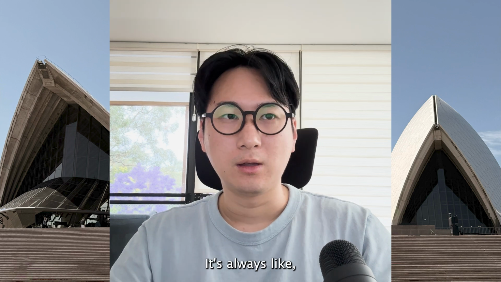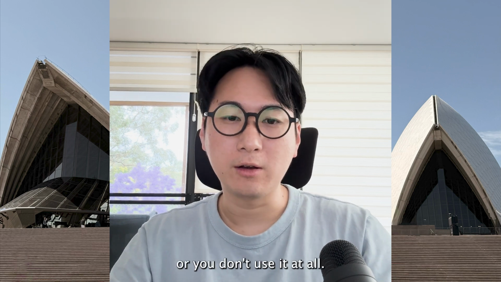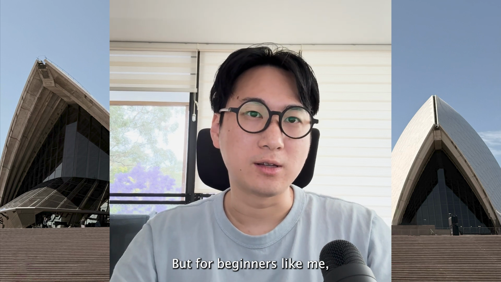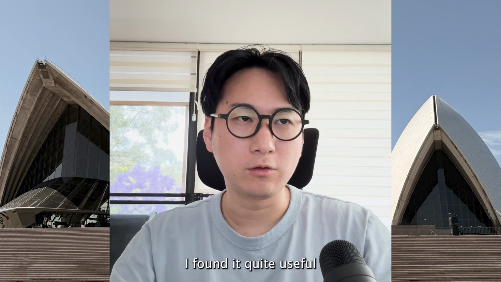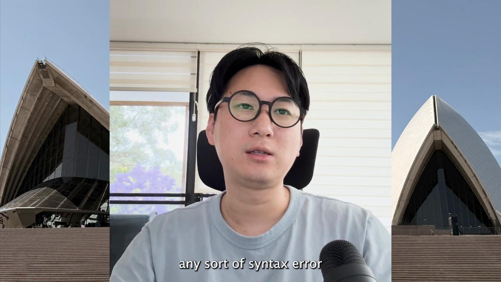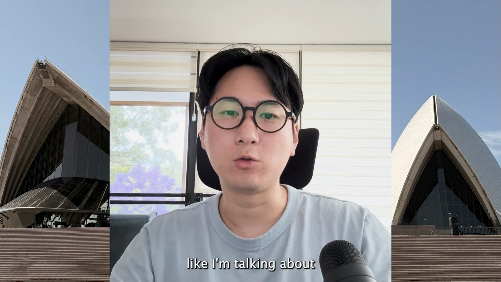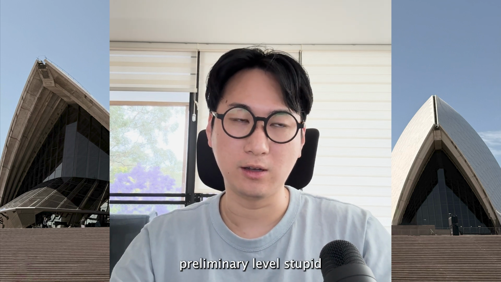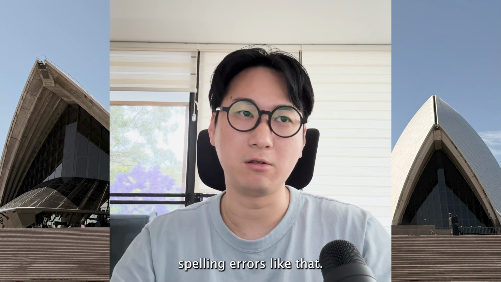It's always like the code completion is right or you don't use it at all. But for beginners like me, I found it quite useful because it gets rid of any sort of syntax errors. I'm talking about preliminary levels, like stupid spelling errors.